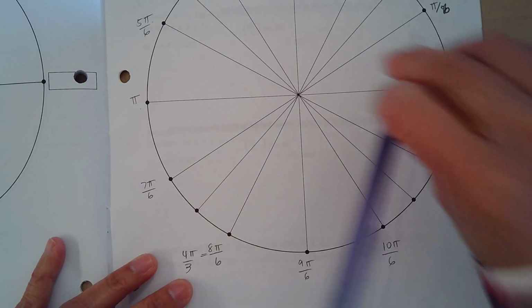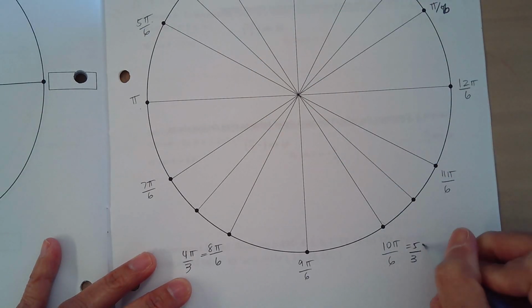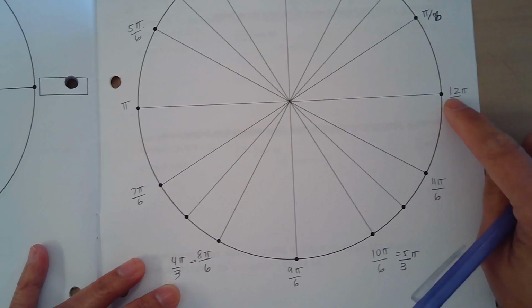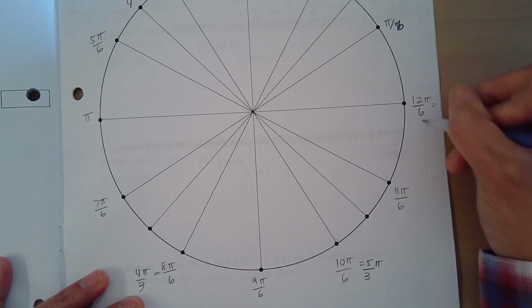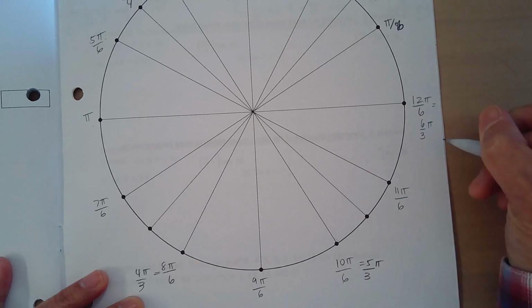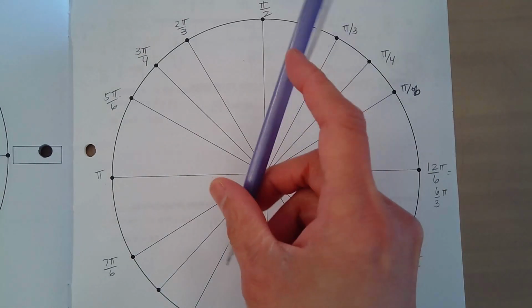Okay. So 6/4, 7 pi over 4. And then back here would be 8 pi over 4, which is always 2 pi. Is that good?